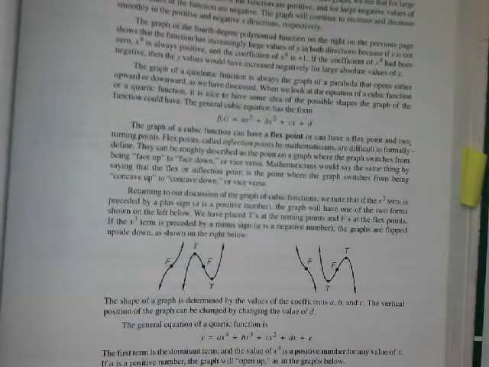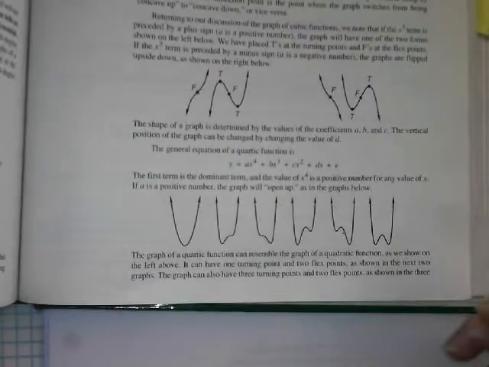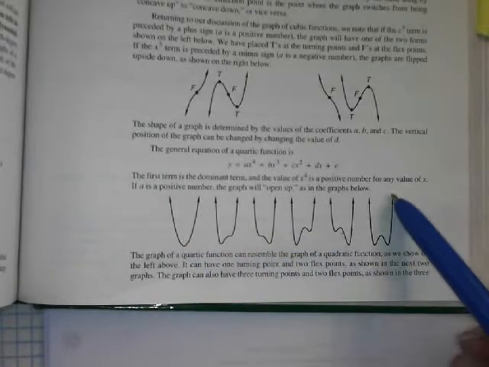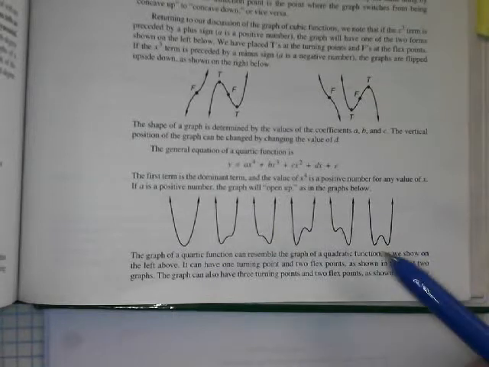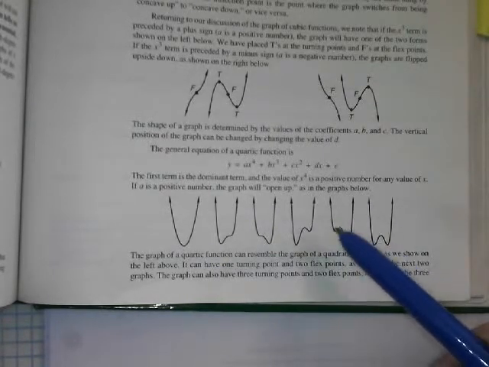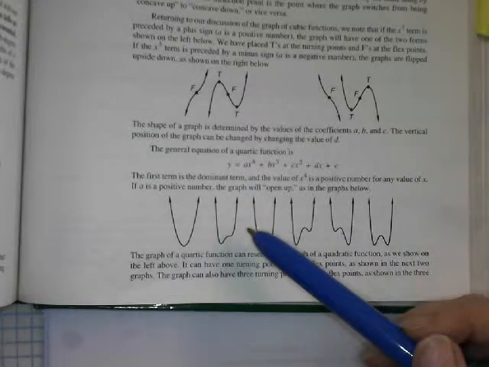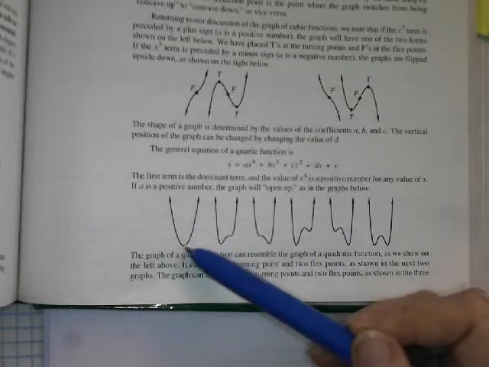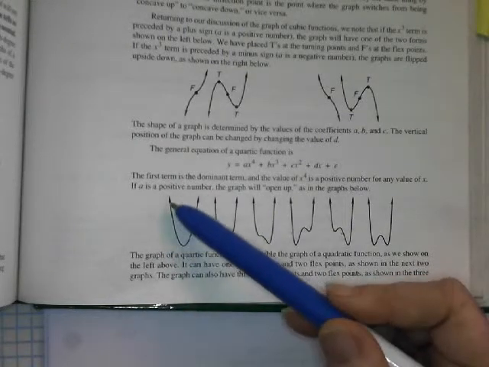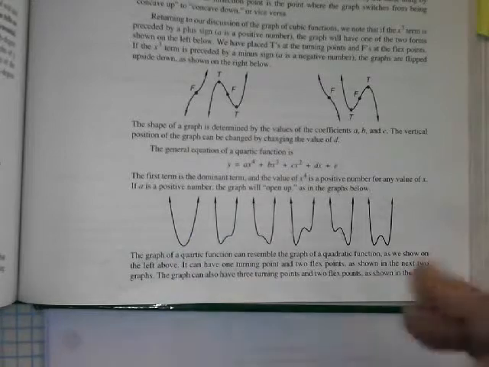Okay, and then here's a lot of quartics. The quartic can have 3 turning points. They don't have to be all nice and perfect like that. They can look really different, right? And with this one, you can't even tell. They're saying this is a quartic, but the turning points are just straightened out.